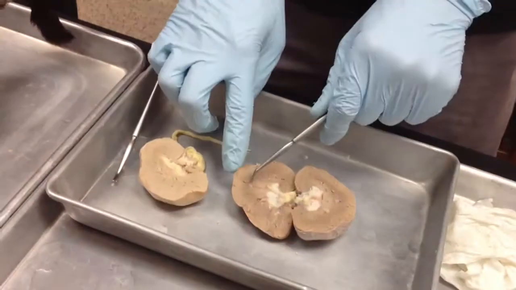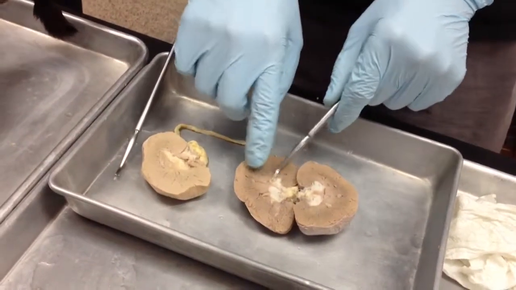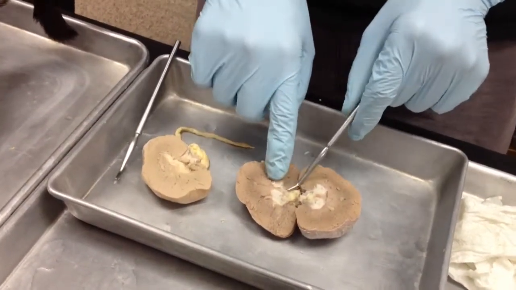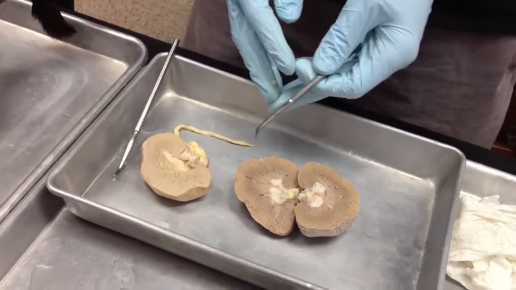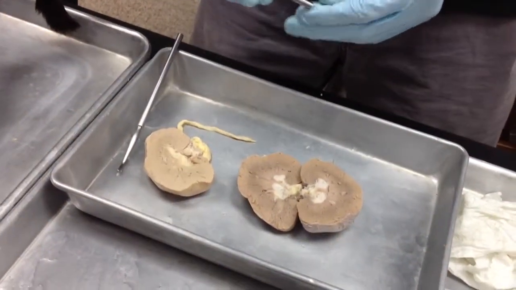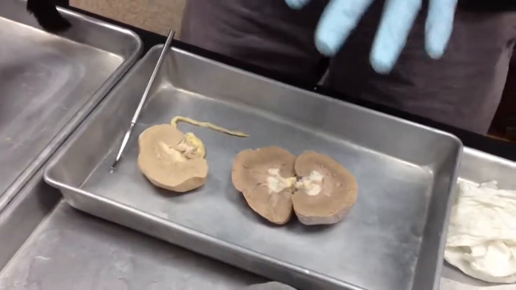So: cortex, blood filtration, urine formation, entering into the pyramids, collecting here, going out to the urinary bladder. So for that, any questions about that?